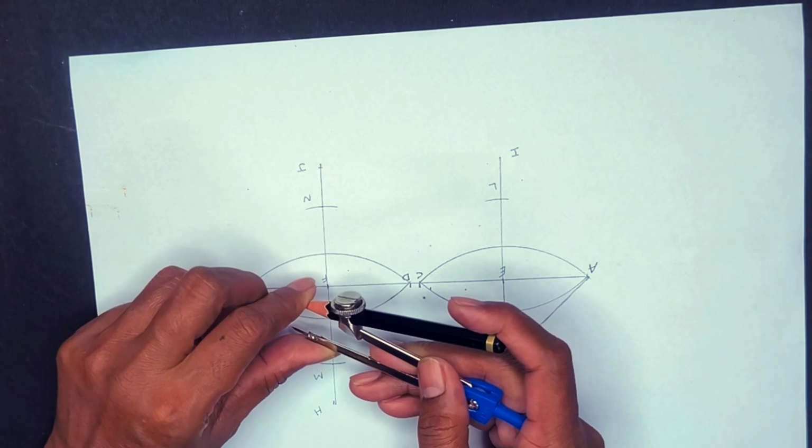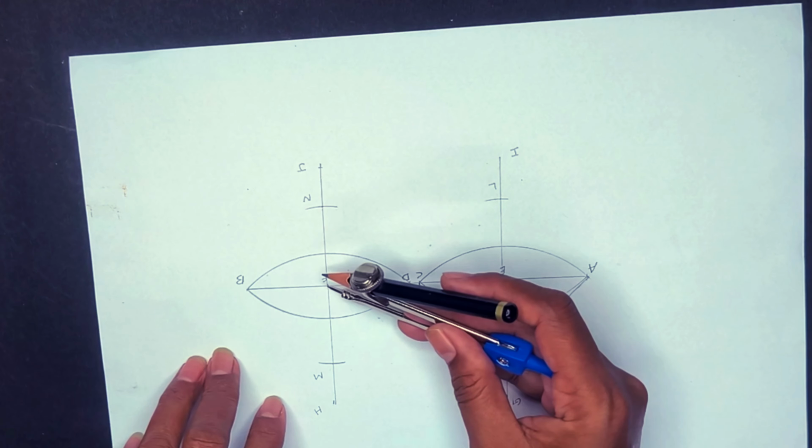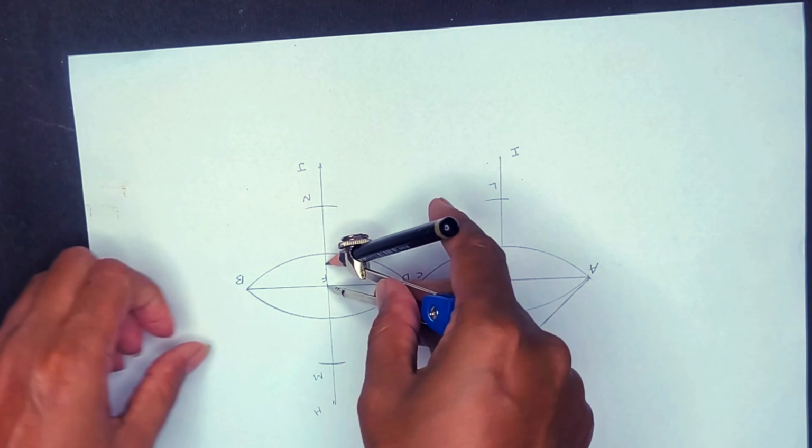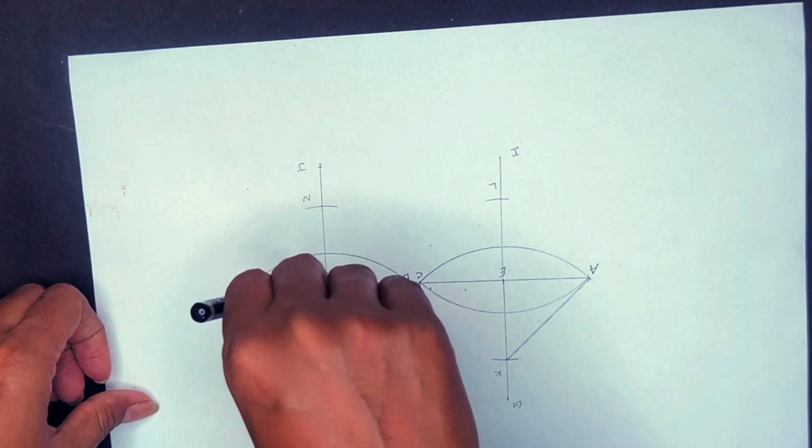Now for the pupil, place the point on center E. Take a radius of 1 cm and draw a circle. Repeat the same on the other side.